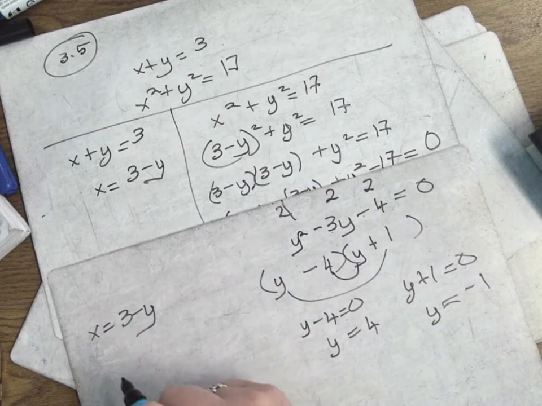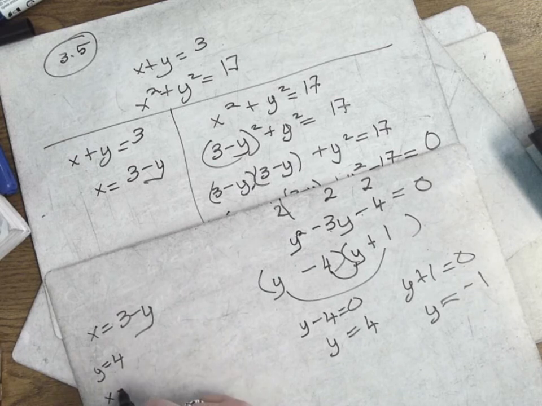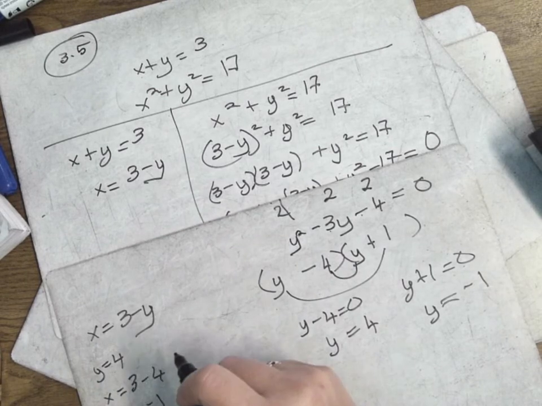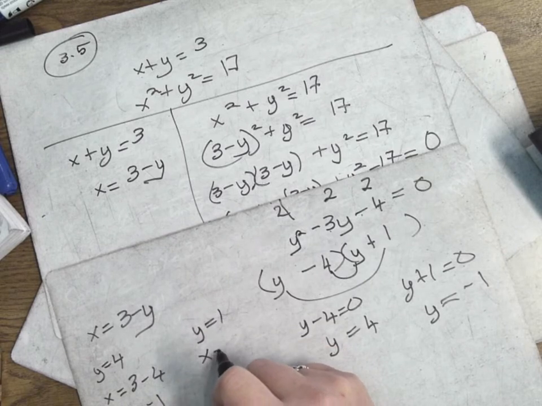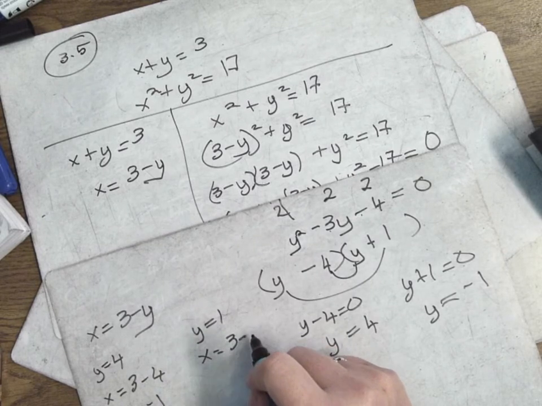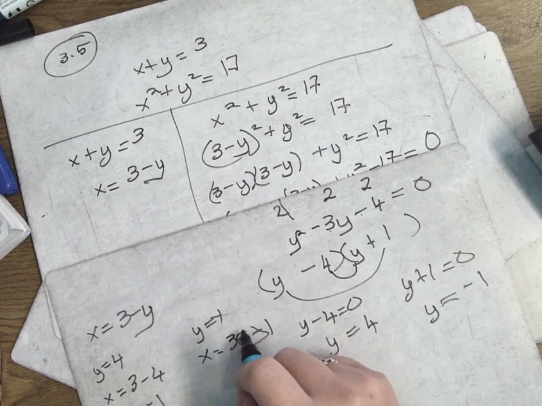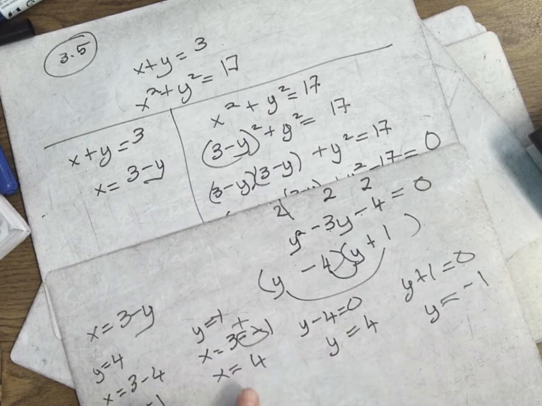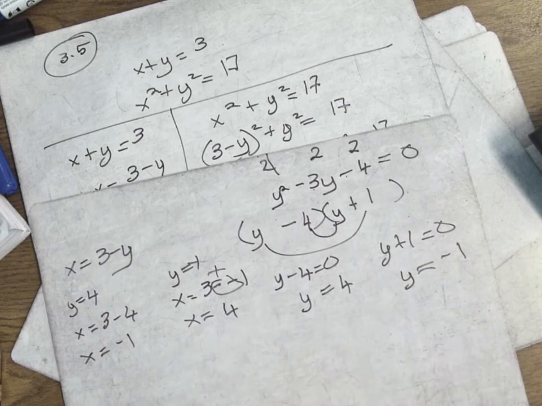Okay? So when y is 4, that means x is equal to 3 minus 4. So that means x is equal to minus 1. That's one set of answers. And then the other set of answers was y is equal to minus 1. So x is equal to 3 minus minus 1. Sorry, that's a minus 1, so that becomes a plus 1. So that means x is equal to 4. So there's your other set of answers. X is 4, y is minus 1. Is that alright? Yeah.